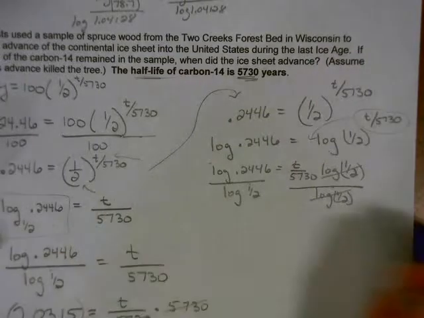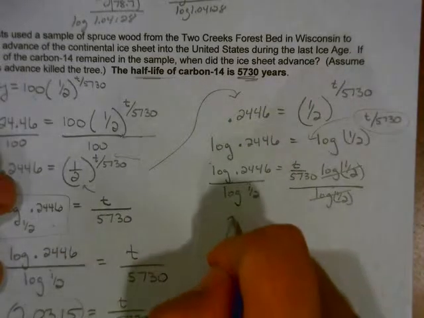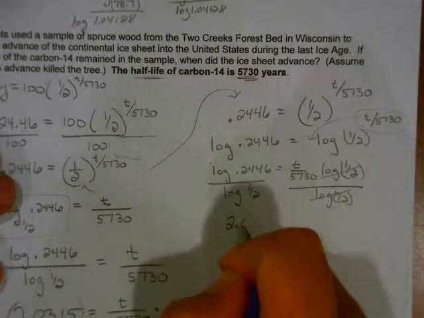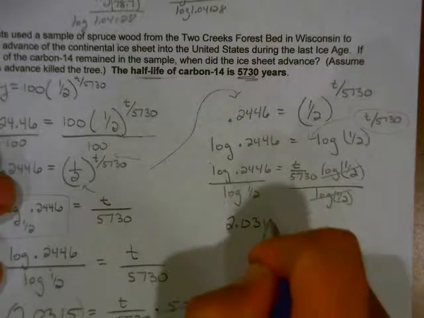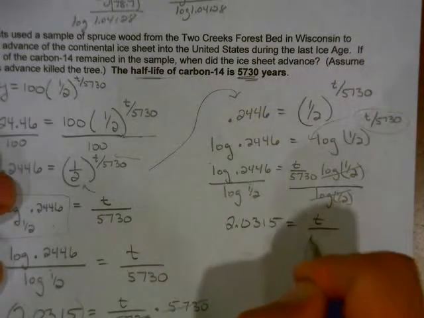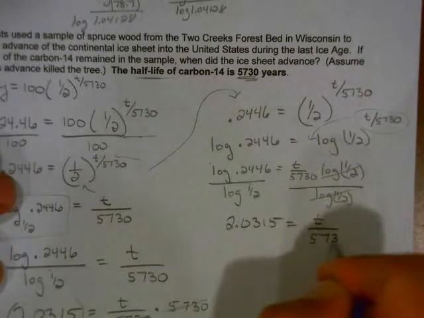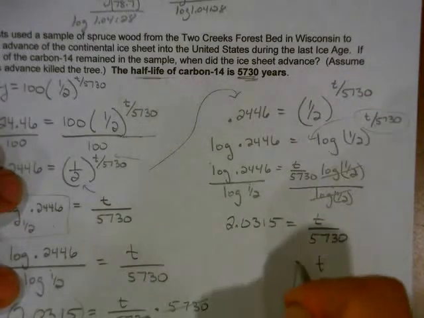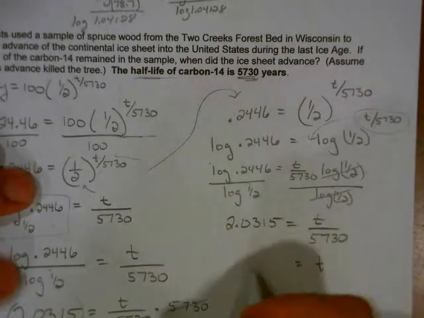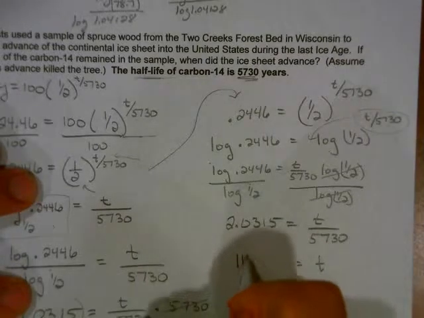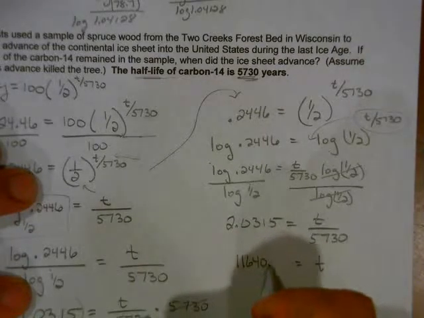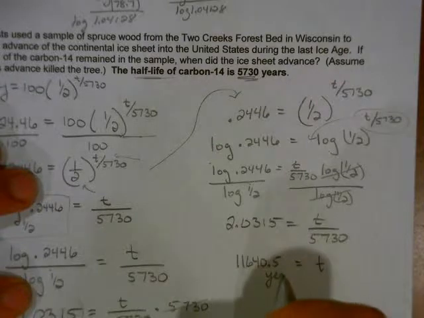It's over here. That's our 2.0315 equals t over 5,730. Multiply both sides by 5,730, and again we're going to get 11,640.5, and that's years.